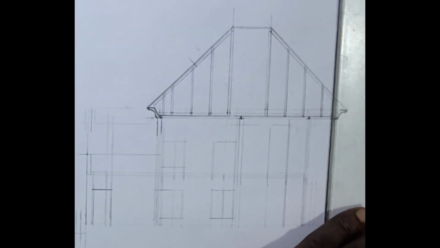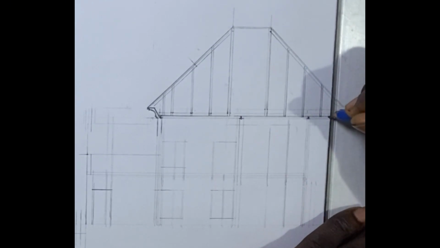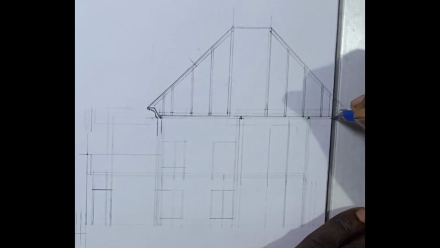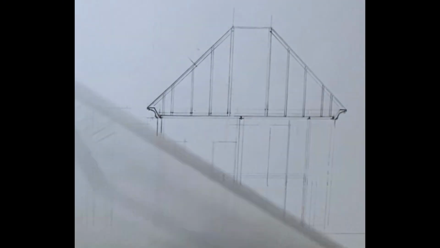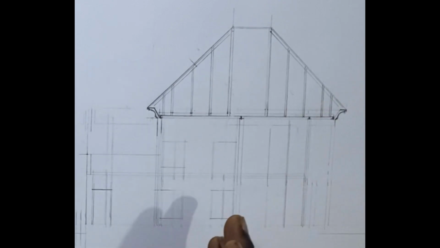And lastly, let's add one more at this edge in order to connect the tie beam to our rafter. Alright, so up next is to join the diagonal strut.